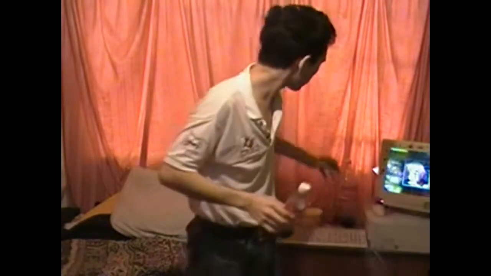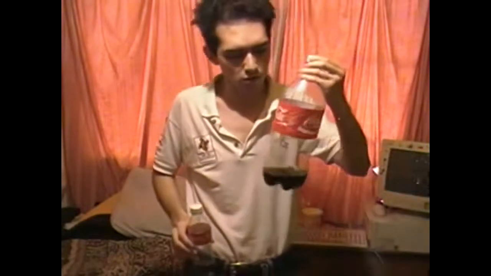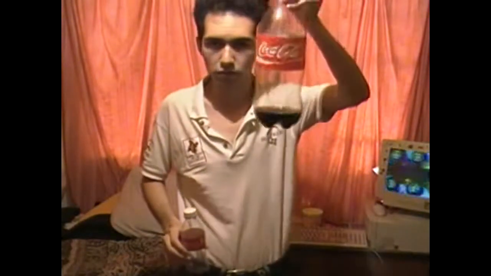My Coke. I don't have Coke every day, just the days when my mom or my dad buys me one. It can be a super little one, or a super big one, 2 liters, and this little one.